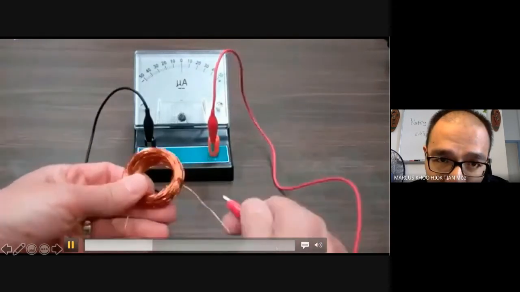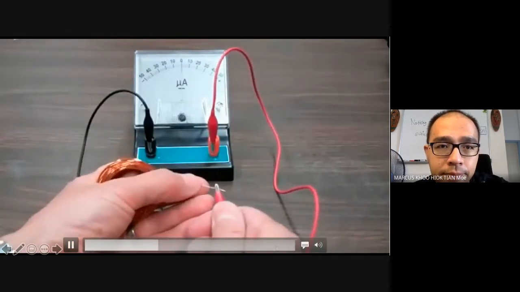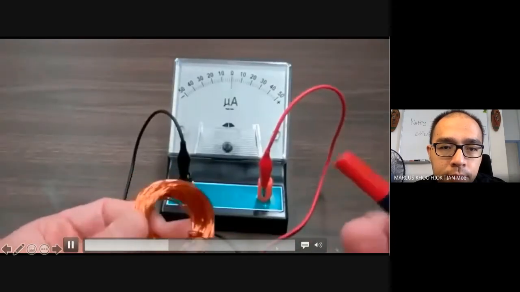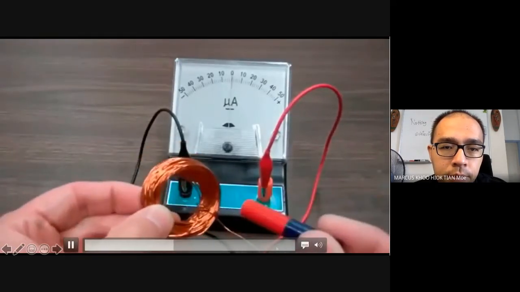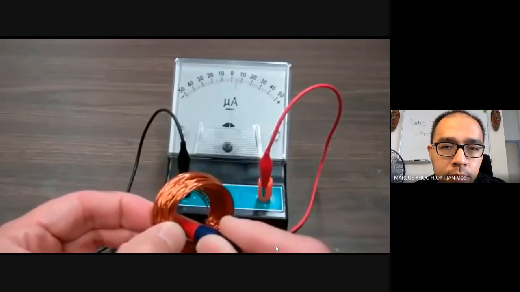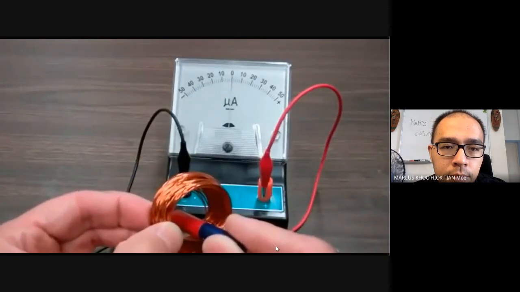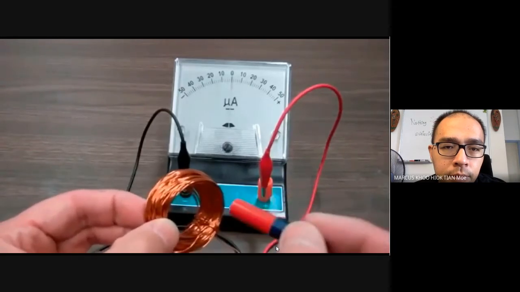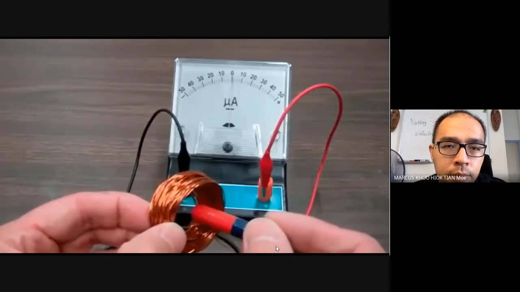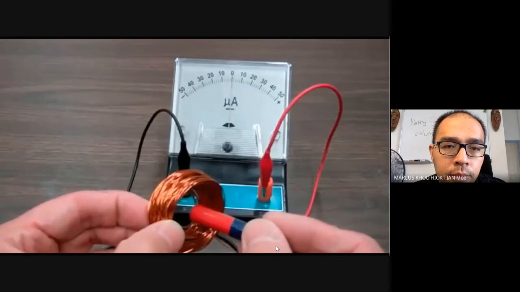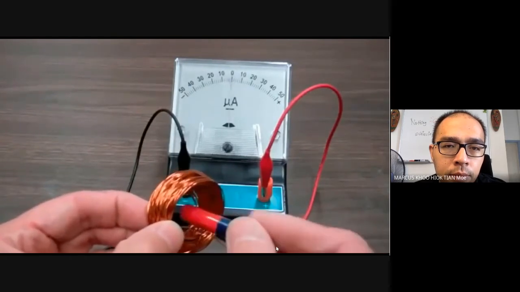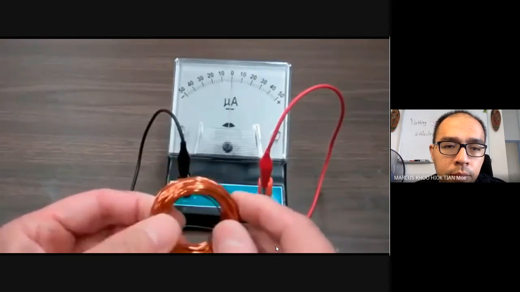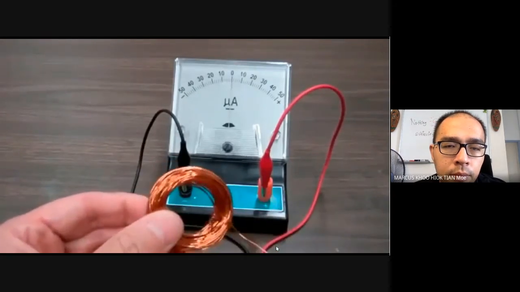Take a look at the galvanometer, guys. I am now going to take the magnet, and notice as I move it towards the coil, I get a pulse of current in the positive direction, and when I pull it out, there's a pulse in the minus direction. And notice if I just hold the magnet there, there's no current flow. It's only when the magnet's moving, and therefore there's a change in magnetic flux with respect to time inside the coil.